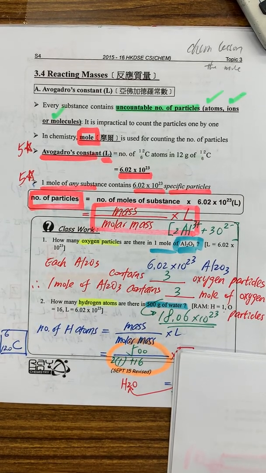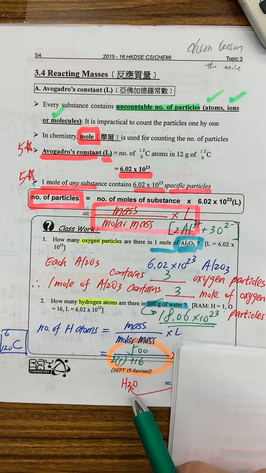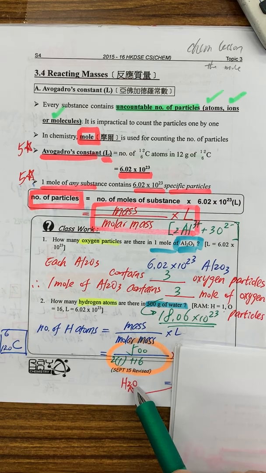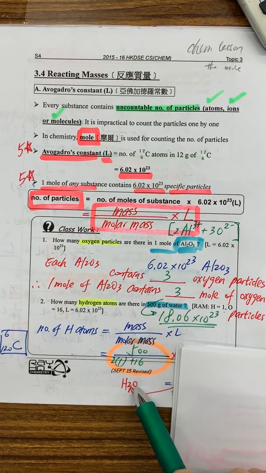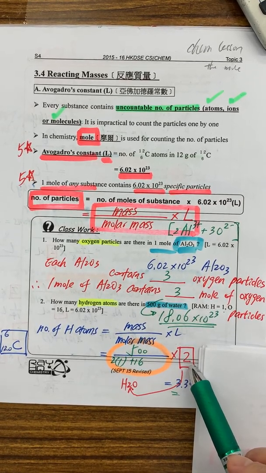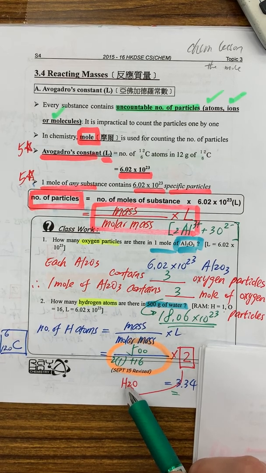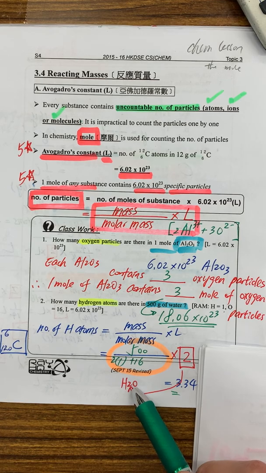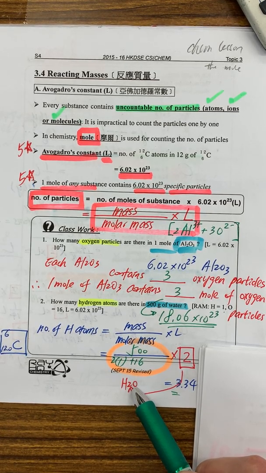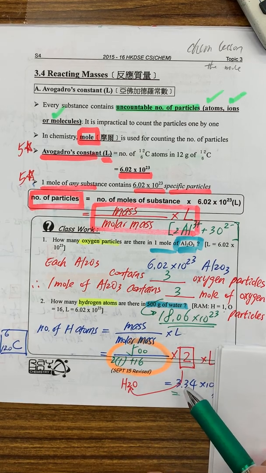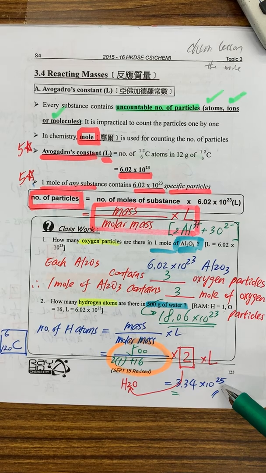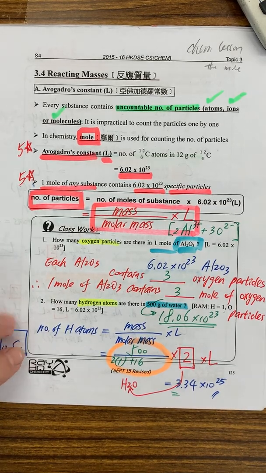Because each water molecule contains 2 hydrogen atoms, you need to times 2 to reflect that this molecule contains 2 hydrogen atoms. And then times L. You will get this number. Okay, next page.